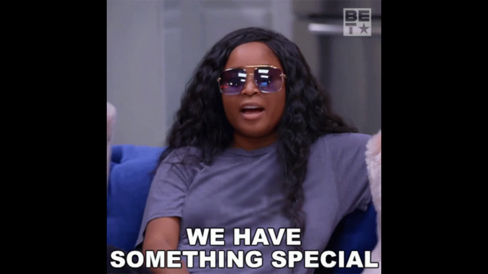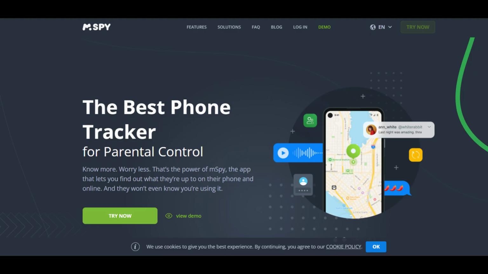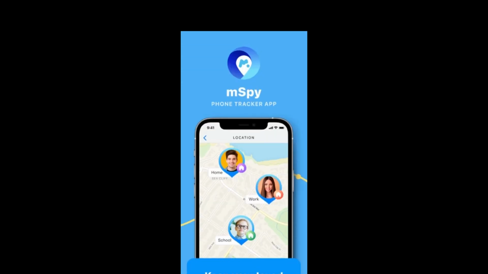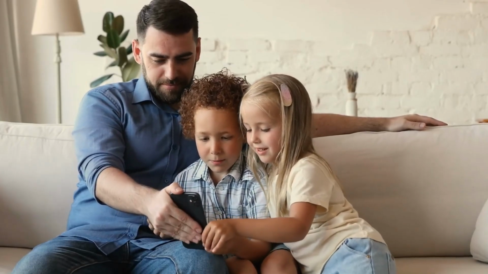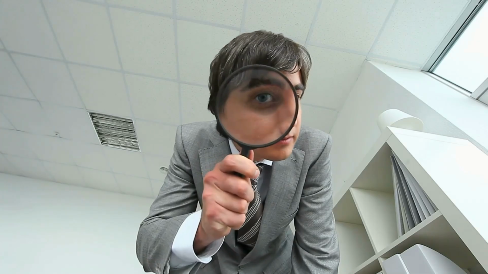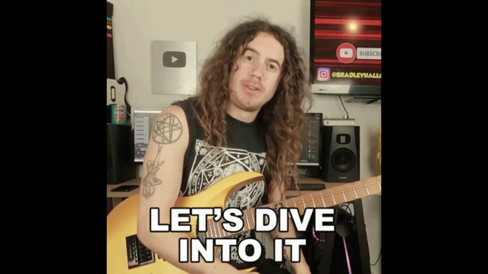Today we have got something super interesting for you. A full review of one of the most popular phone tracking apps out there, mSpy. Whether you are looking to monitor your kid's phone or just curious about how these spy apps work, this review will cover everything you need to know. So make sure to stick around and let's dive into it.